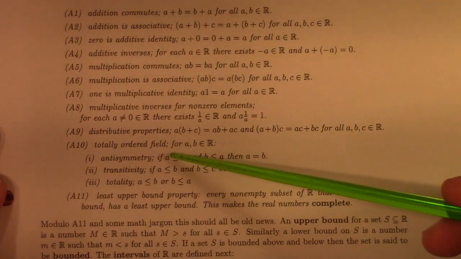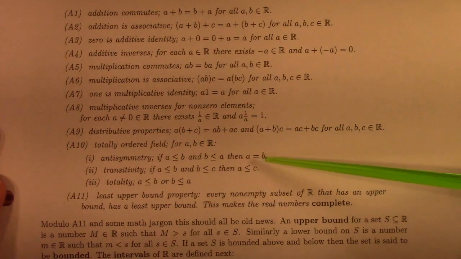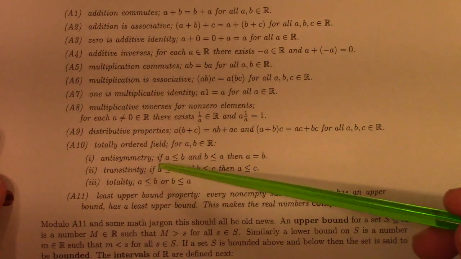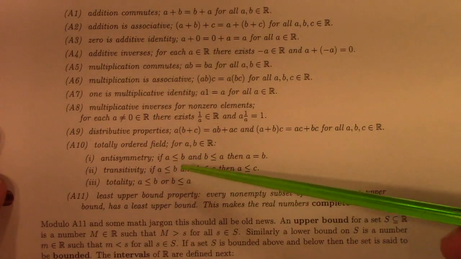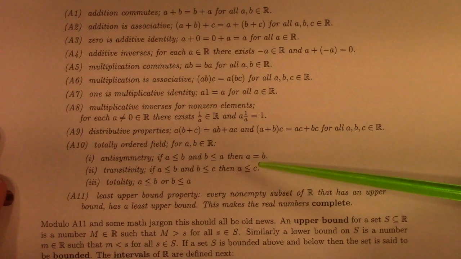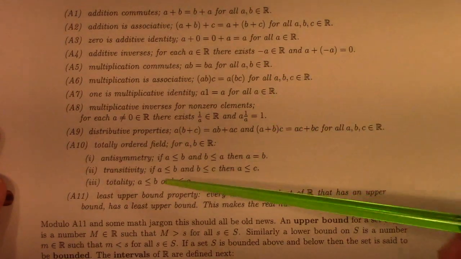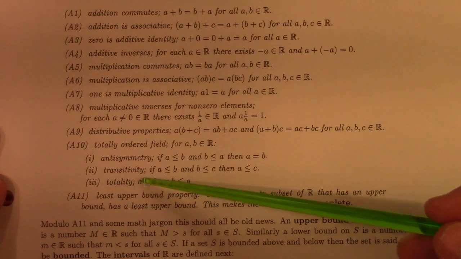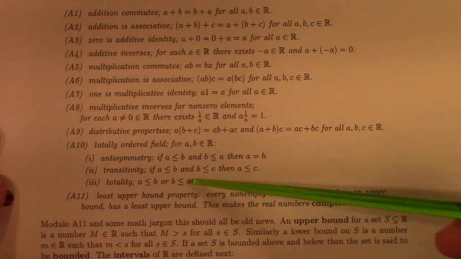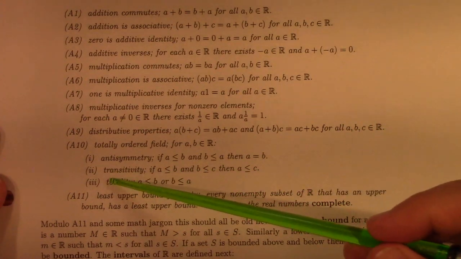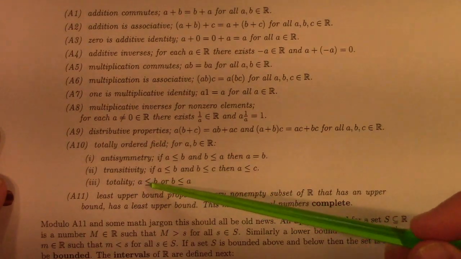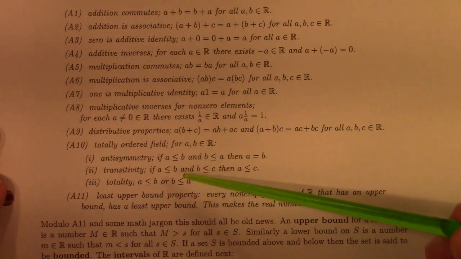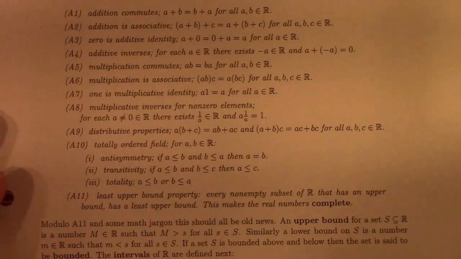If we have A is less than or equal to B and B is less than or equal to A, then we of course get A equals B. You also have this transitive property: A less than B, B less than C implies A less than C. And I think I was thinking of totality: either A is less than or equal to B, or B is less than or equal to A. Another way to parse this would be either A is less than B, or B is less than A, or A is equal to B. That would be the trichotomy I was thinking about. My bad.